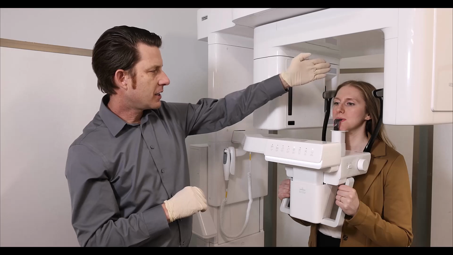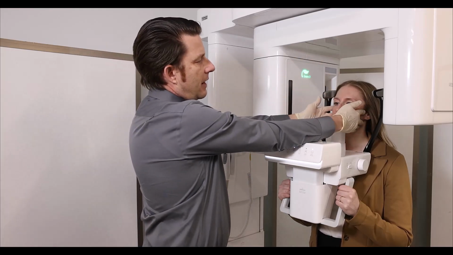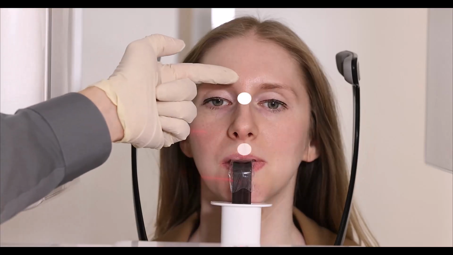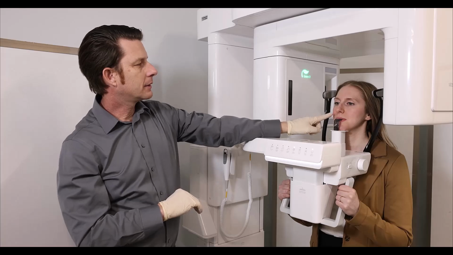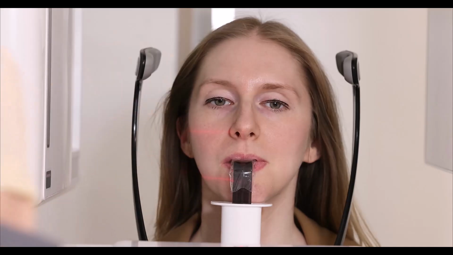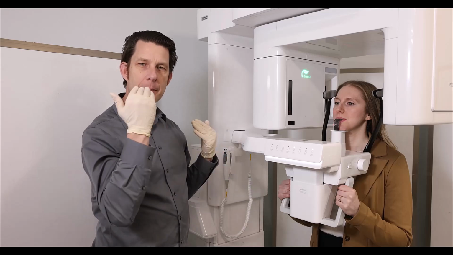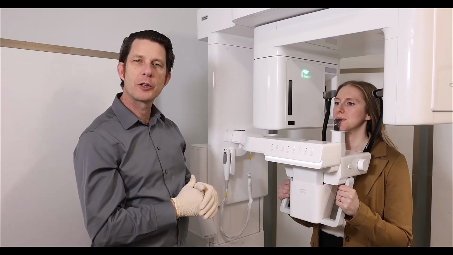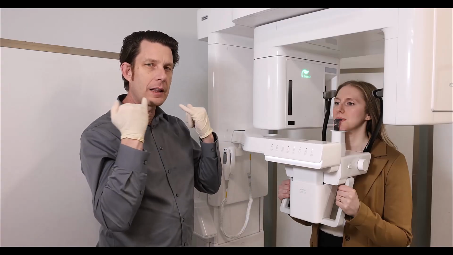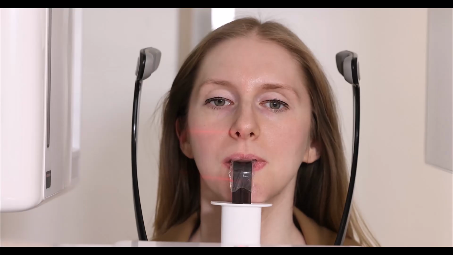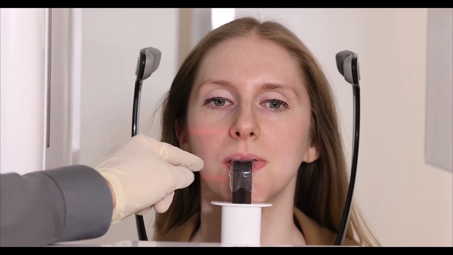Next, I'm going to make sure the patient is lined up with our mid-sagittal beam. I can always move the patient's head left or right to get that line lined up right between the eyes and right through the philtrum. You do see our top horizontal line. We want this to be right at the gum line or at the CEJ, and in this case of the maxilla, since we're capturing something in the maxilla, or we're capturing tooth number 15 in this case. If you are capturing something in the mandible, you'll want that line to be at the gum line of the mandible. So in this example, we're going to get our red horizontal line right at the CEJ of the maxilla.